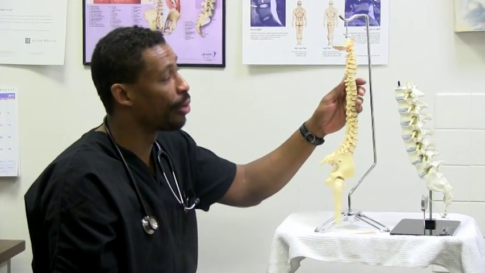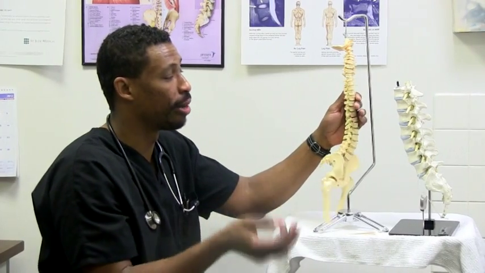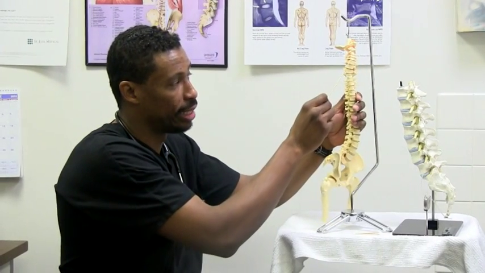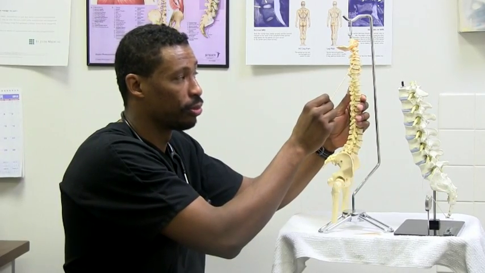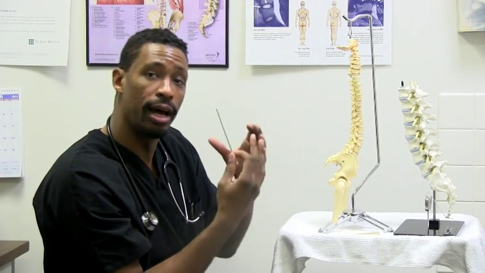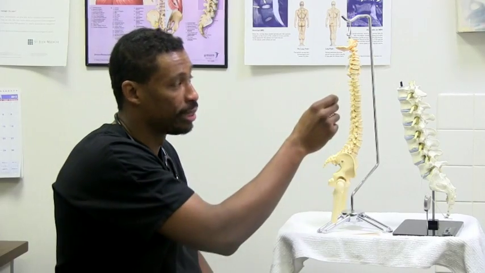Additionally, as you probably already know and have heard many times, there's the presence of the disc that exists in between the bones. And that's certainly present in the cervical spine. It's a lot thinner, it's a lot smaller, but it's still present nonetheless.